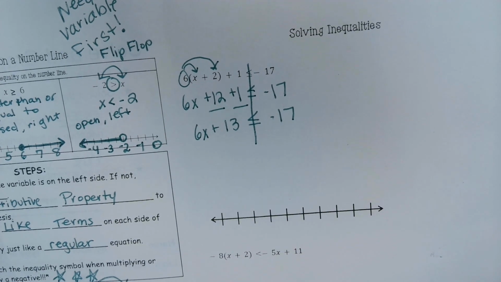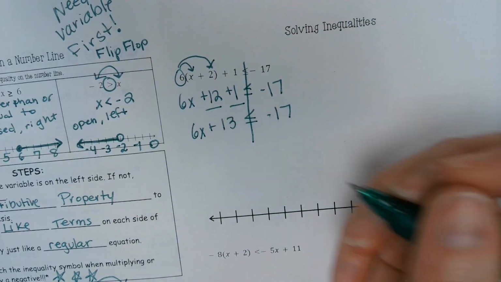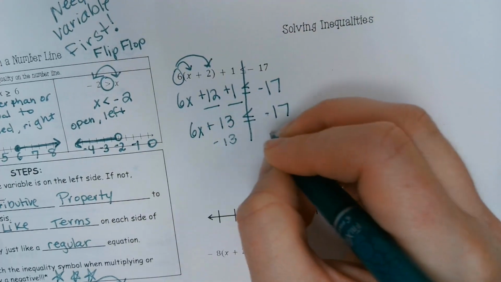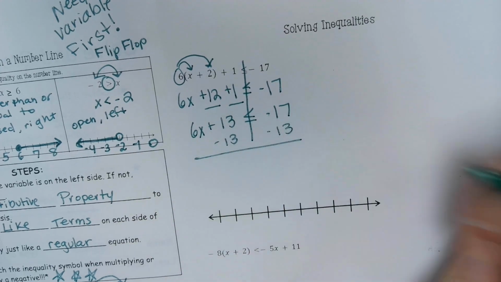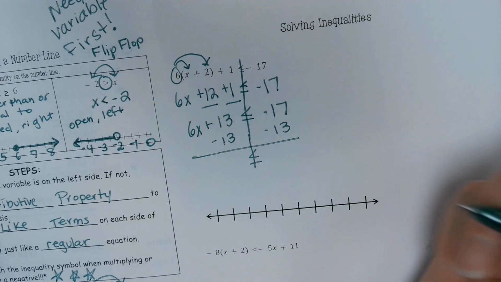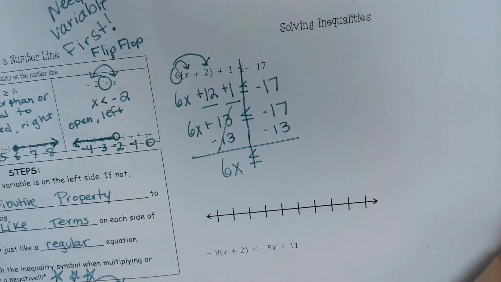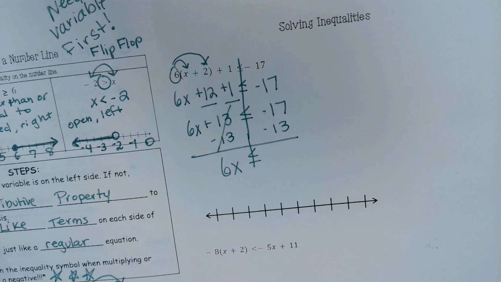Okay, now we're going to solve just like a regular equation. How do I do that? Move that 13. Negative 17 and negative 13.